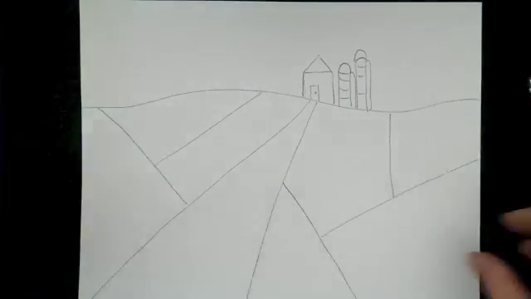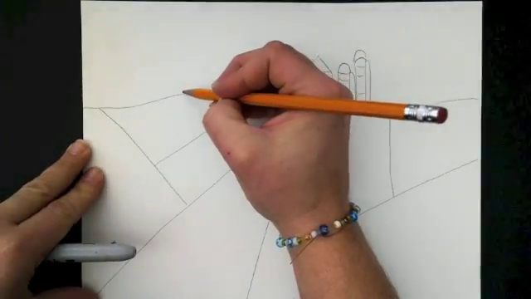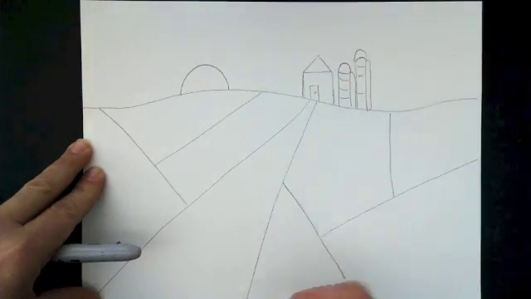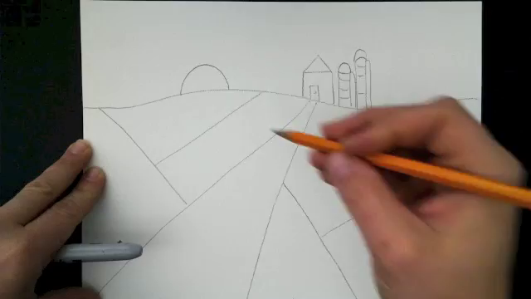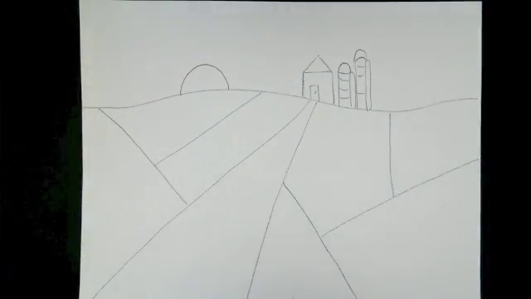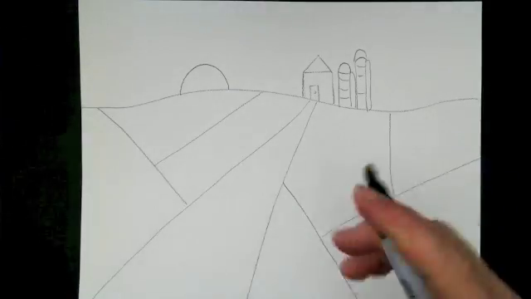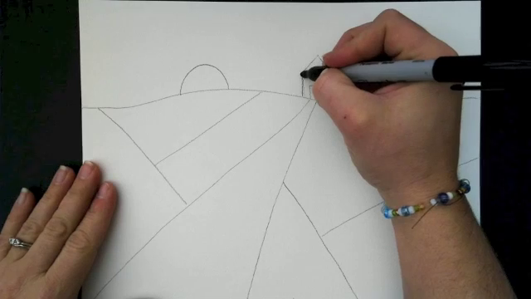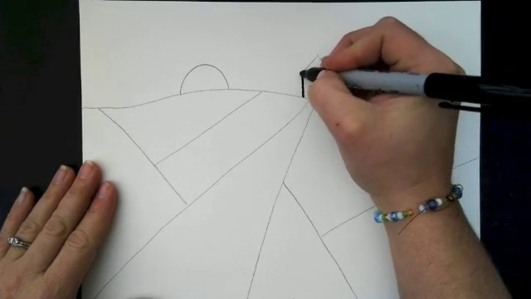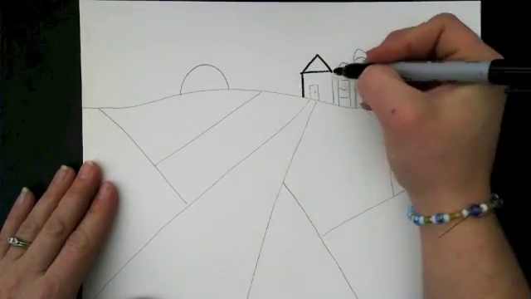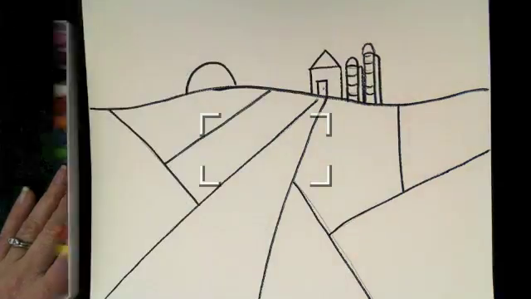After we've drawn everything out, let's add one more thing. The sun. Remember, the sun is setting. After you've drawn everything in pencil, now you're going to start outlining with your black Sharpie. So every line that you've done in pencil, redraw with the Sharpie marker.